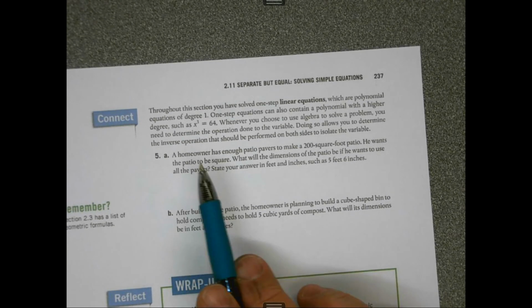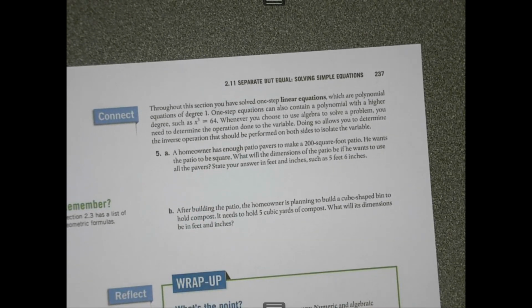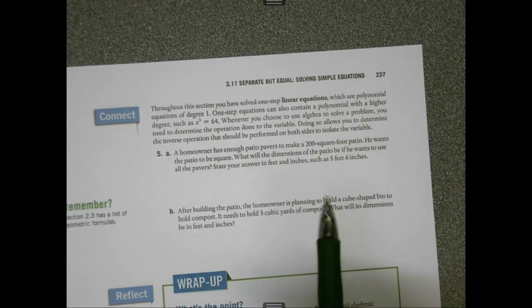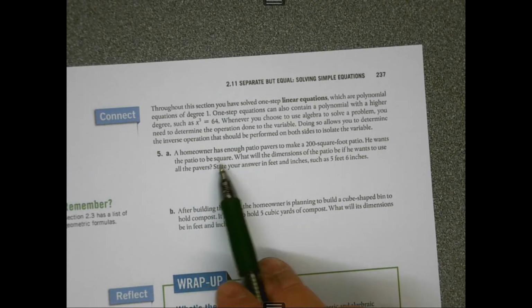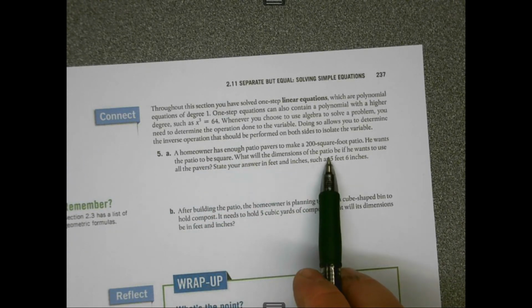Okay, now with geometric shapes, you can go ahead and use this process with the whole square, 4 squares and stuff.